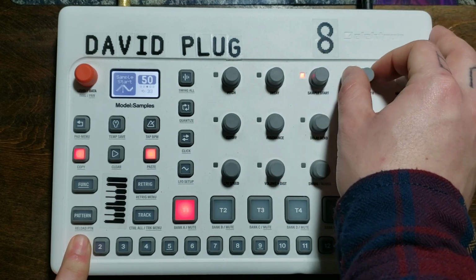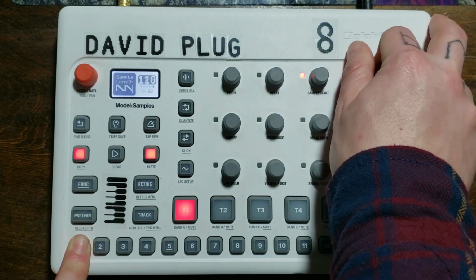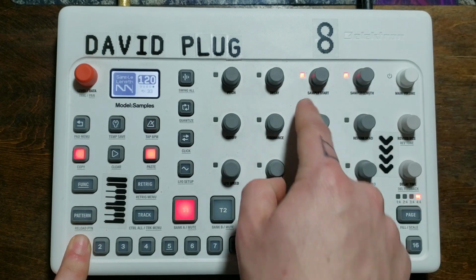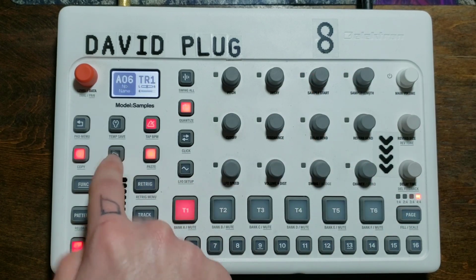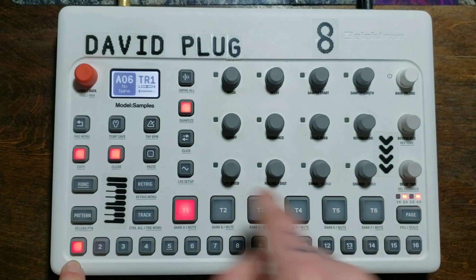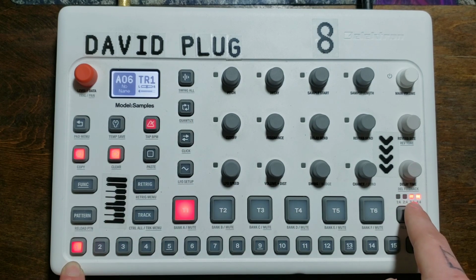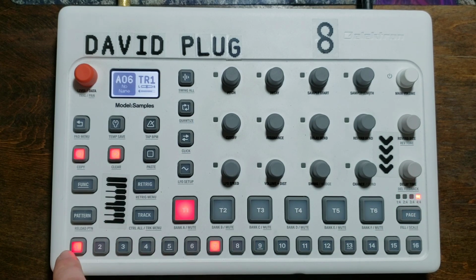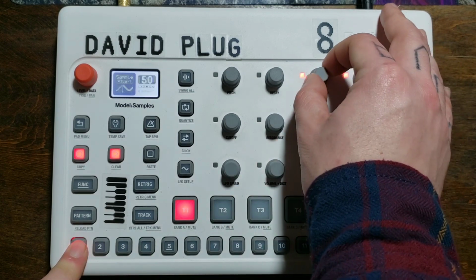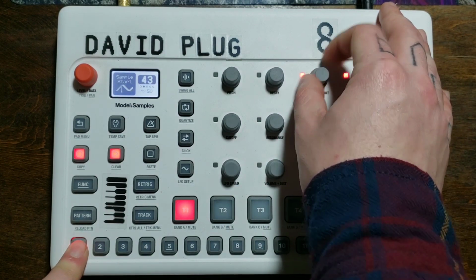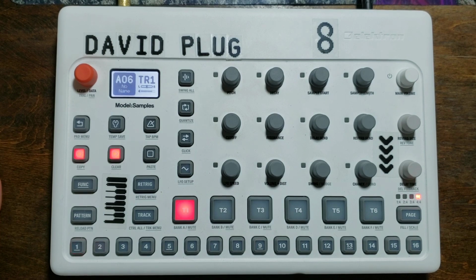I haven't found a shortcut to make this perfect. But now that I'm messing with the sample start time, eventually we're going to get to this part again. Okay, and that was too late.